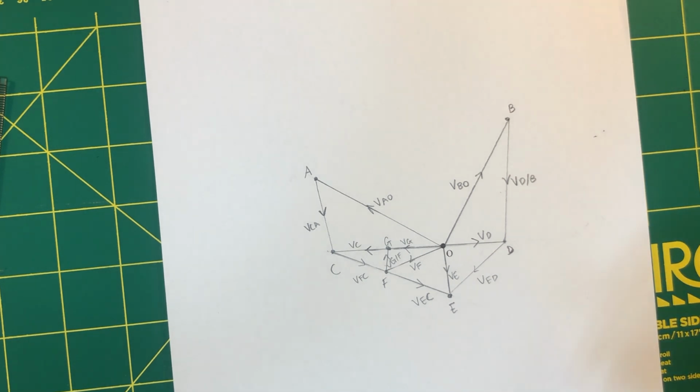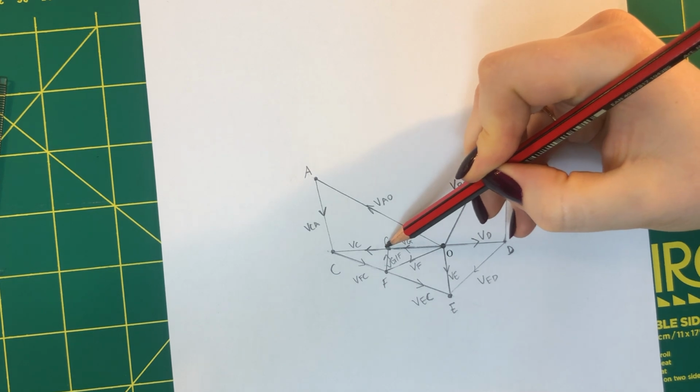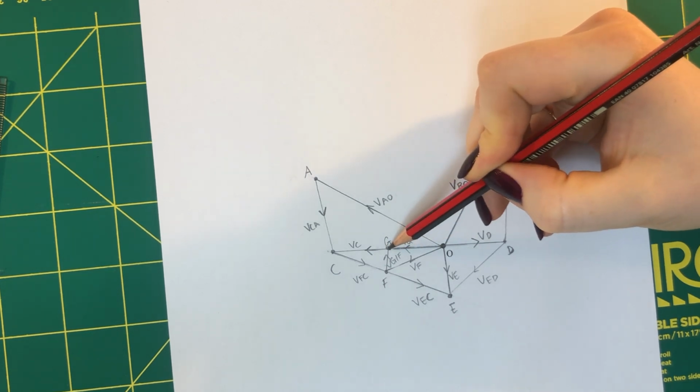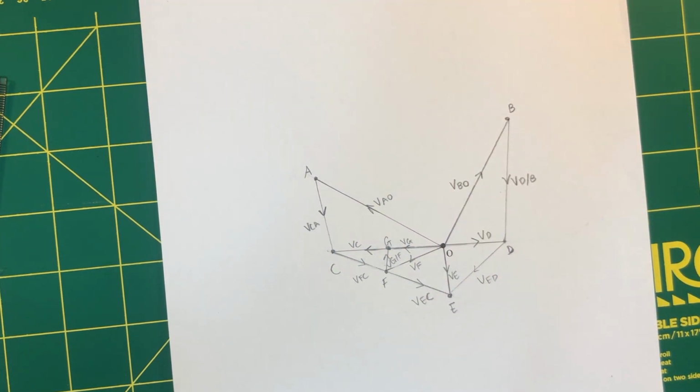So if we're asked for the velocity of G, you measure the line from your fixed starting point to point G, and remove the scale. So in our next video, I'm going to go over the acceleration diagram for this question. Once again, this is one of the harder velocity diagram questions, so it's excellent revision, but you wouldn't be expected to do this by yourself.